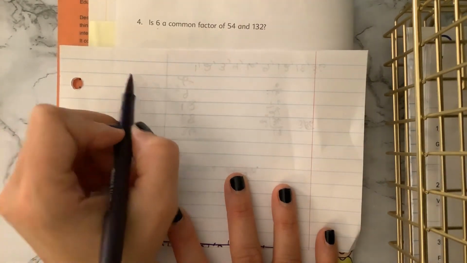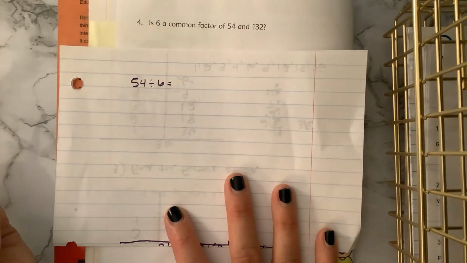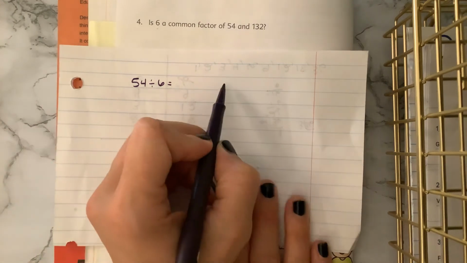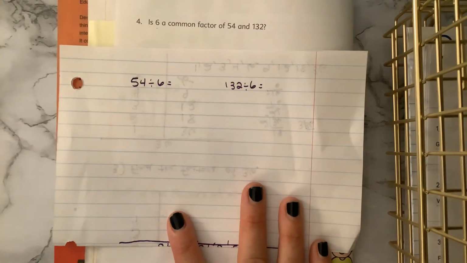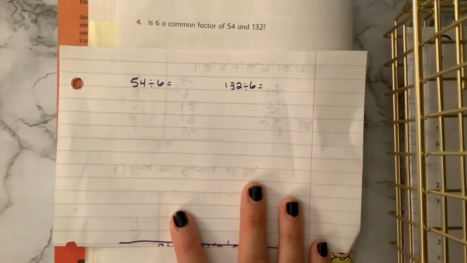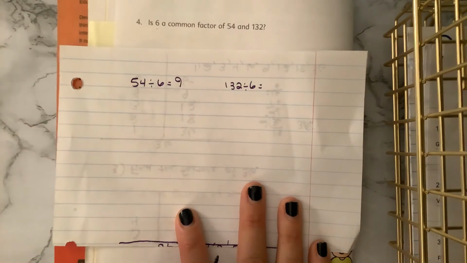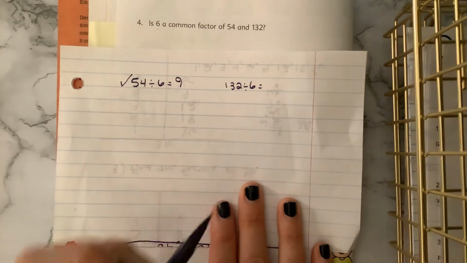Okay, so you want to ask, 54 divided by 6, is that a whole number with no remainder? 132 divided by 6, is that a whole number with no remainder? 54 divided by 6 is one that I hope that you're able to do in your heads. It's a math fact that you know. 6 times what is 54? You should know that 6 times 9 is 54. So yes, 6 is a factor of 54.